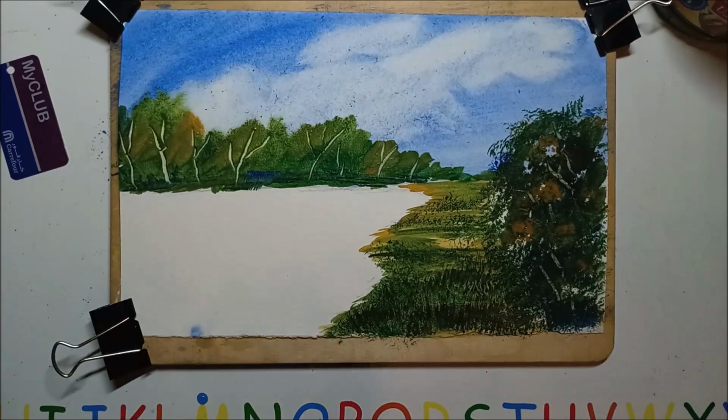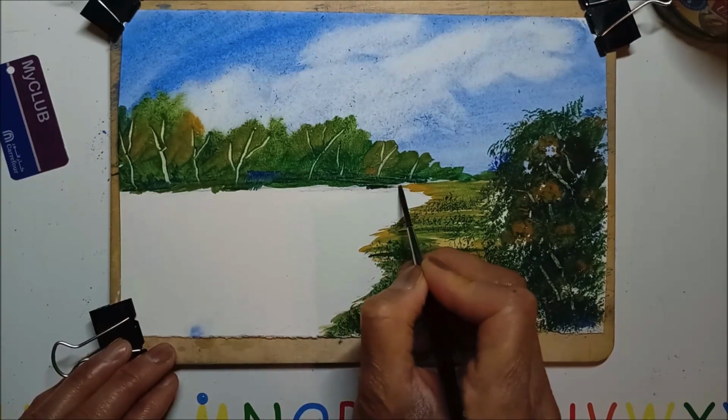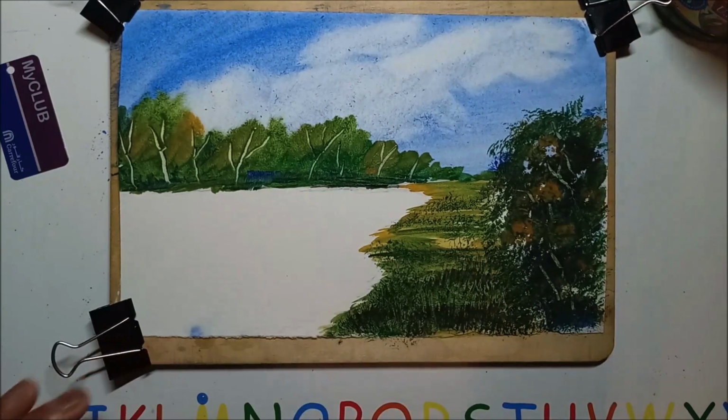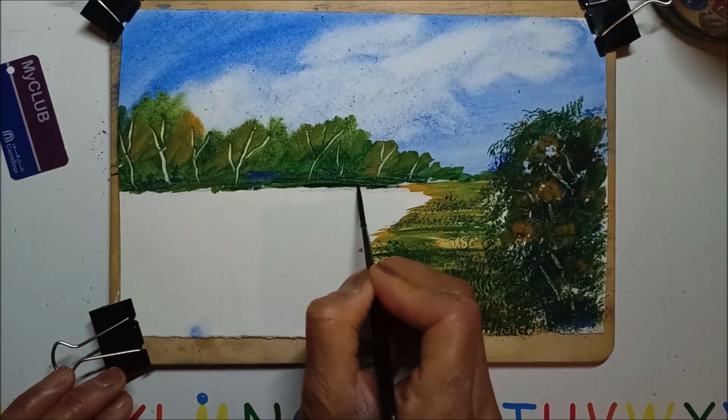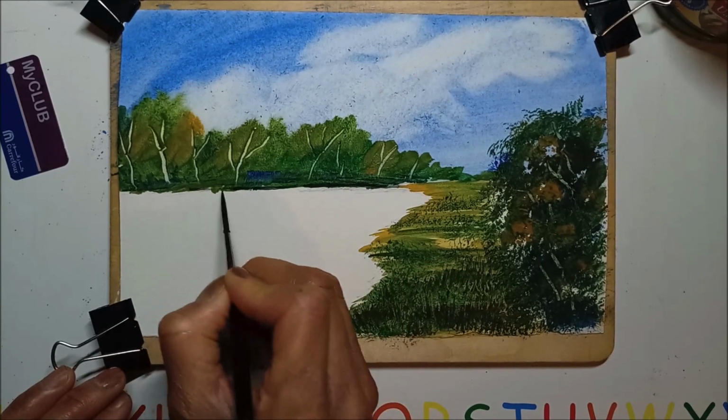And then we have our rigger, and with the rigger I want to take some dark colour with ultramarine blue and burnt sienna. Bank there. I'm going to put the water in last.